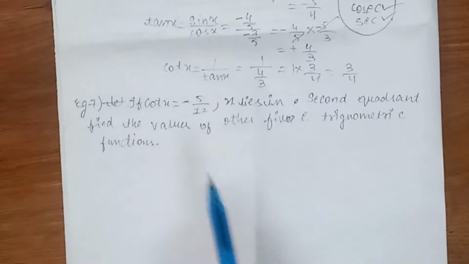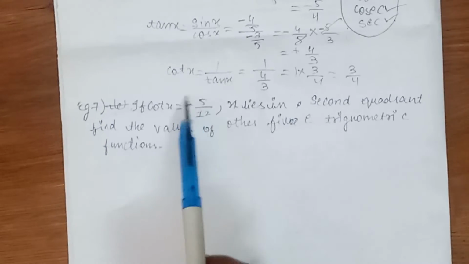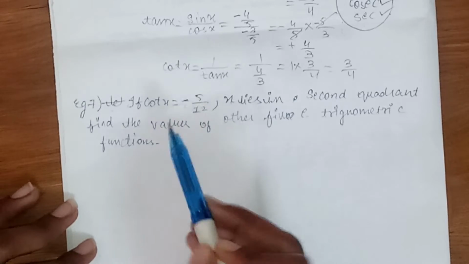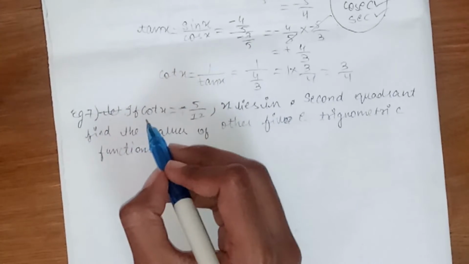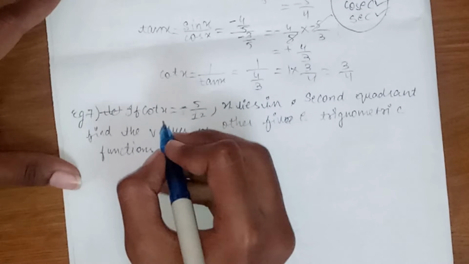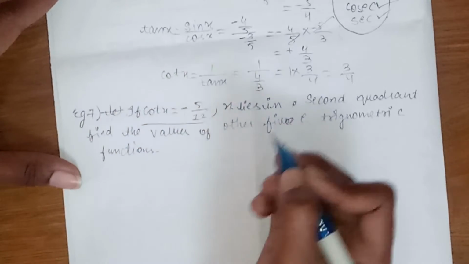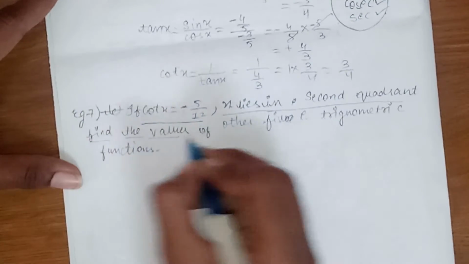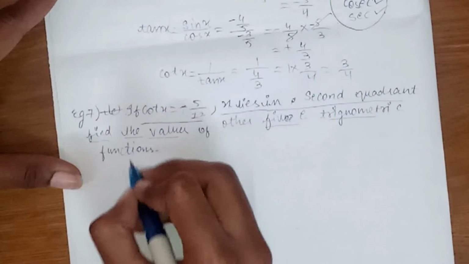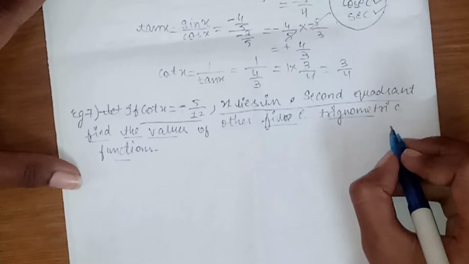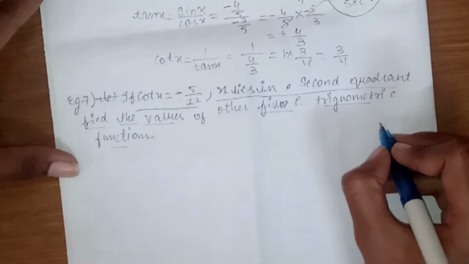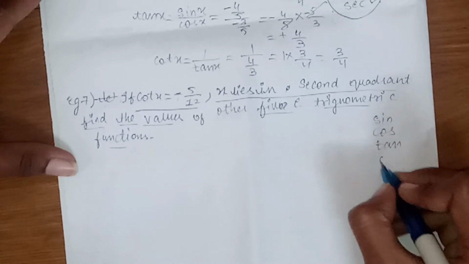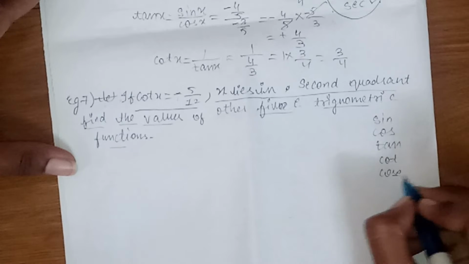So guys, example 7. They have said if cot x is equal to minus 5 by 12. Whenever you get any question, underline whatever values they have given. Cot x they have given as minus 5 by 12. And they have said x lies in the second quadrant. And we have to find the values of what? Other 5 trigonometric functions. Other 5 trigonometric functions means, as I have said, sine, cos, tan, cot, cosecant and secant.